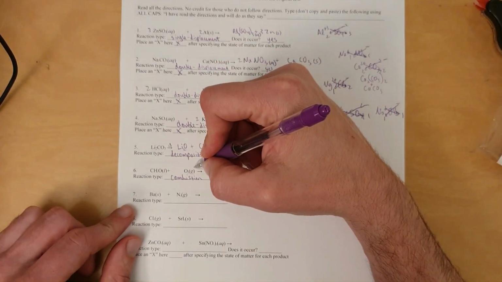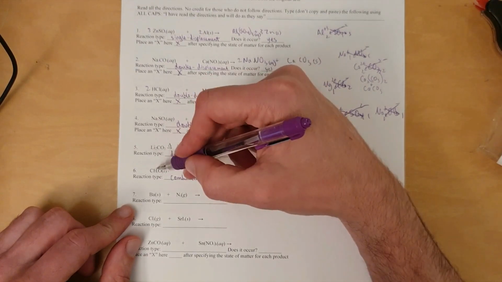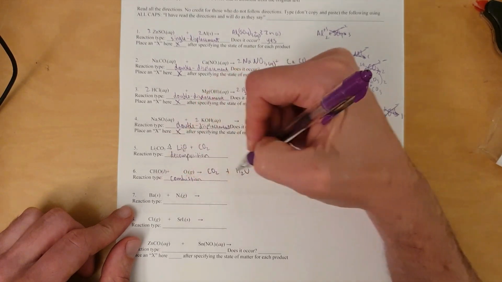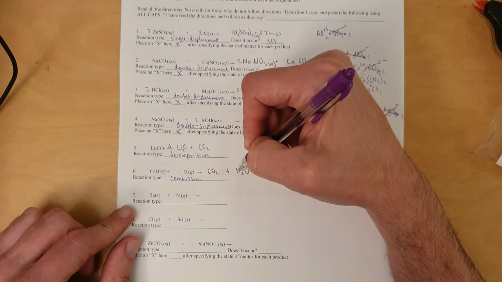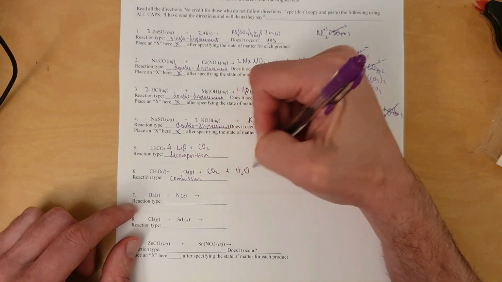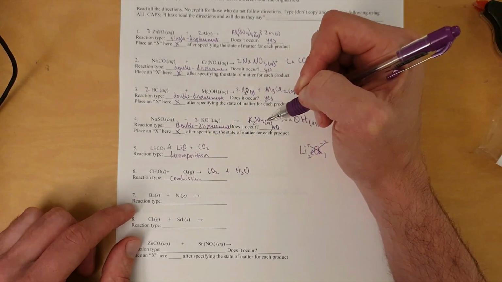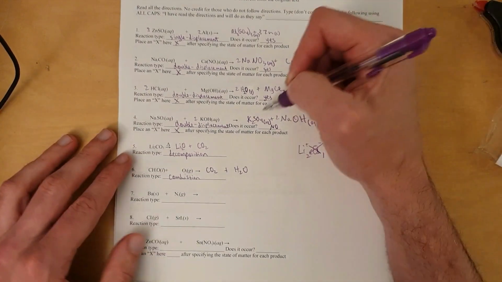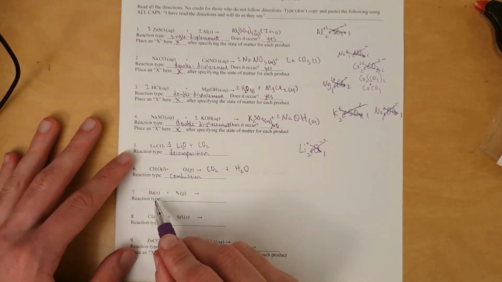So let's balance this out. 1 carbon, 1 carbon. That's 2 hydrogens, that's 2 hydrogens. That's 3 oxygens. Oh, that's also 3 oxygens. Hey, look at that. It turns out this thing is already balanced as written. All right, we're done. All right, reaction type.